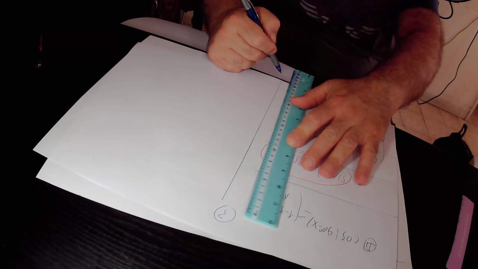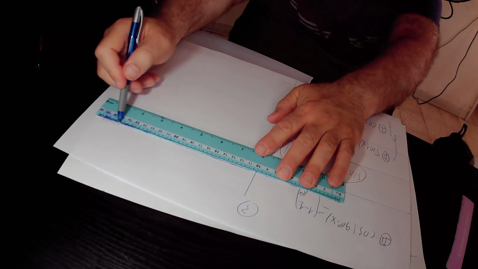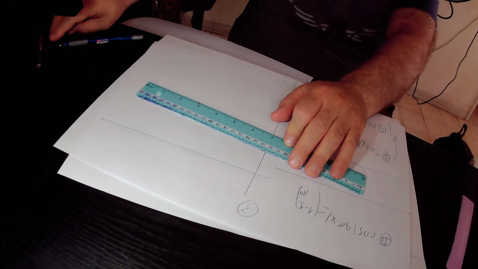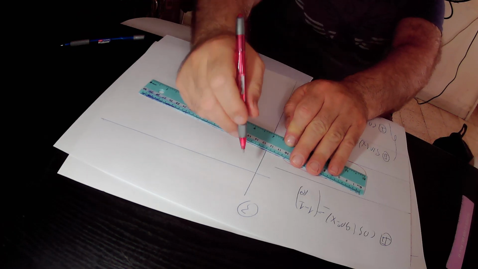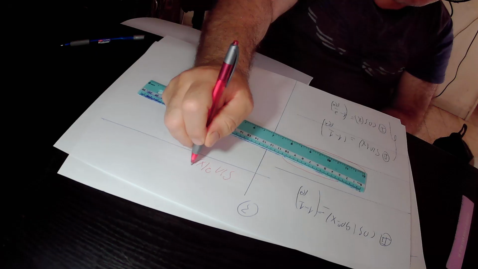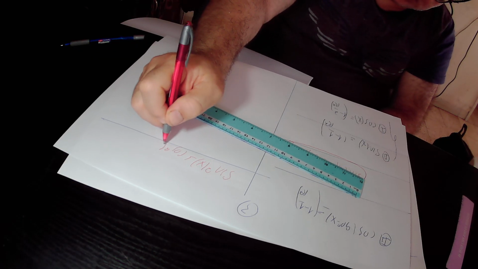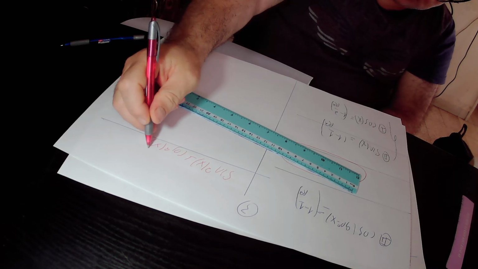So in the next step we use the trigonometric identity that states that sine squared x plus cosine squared x equals 1.